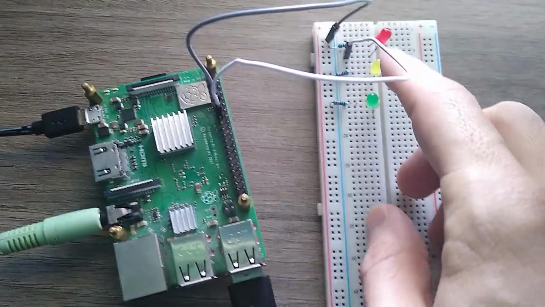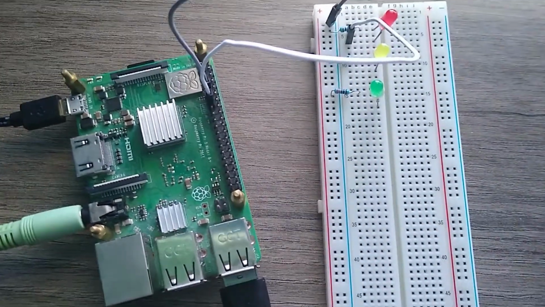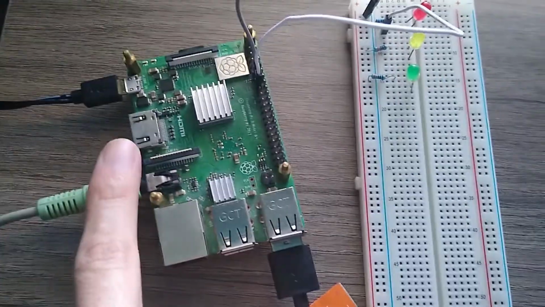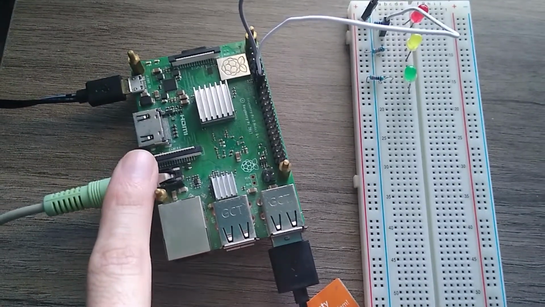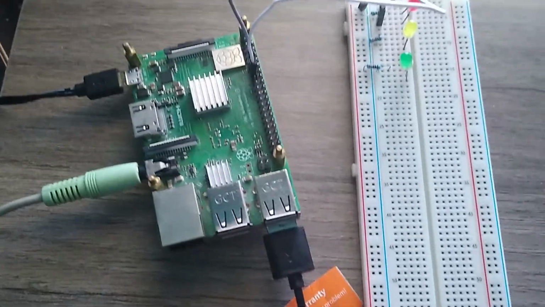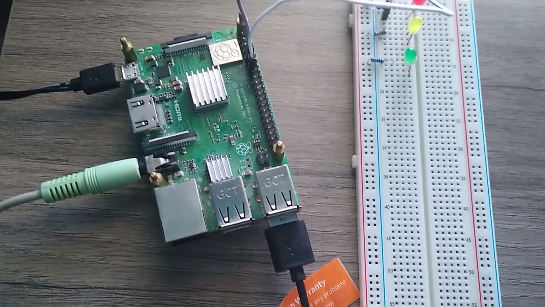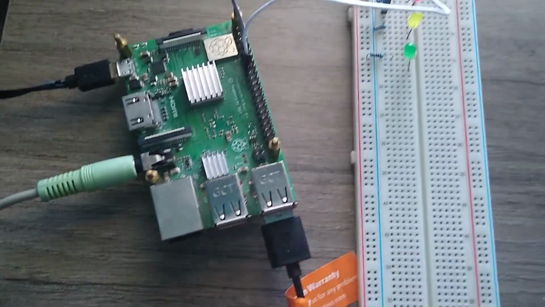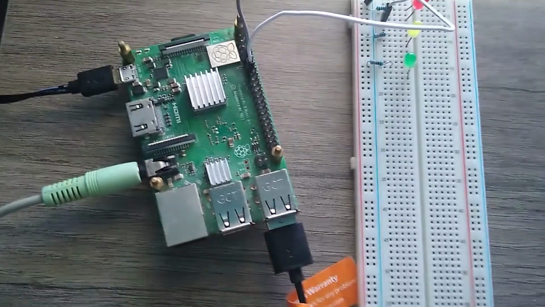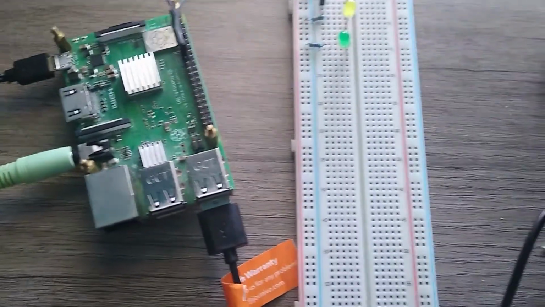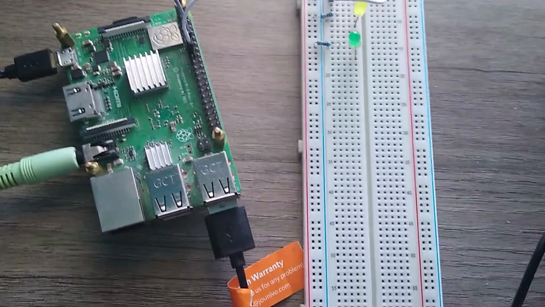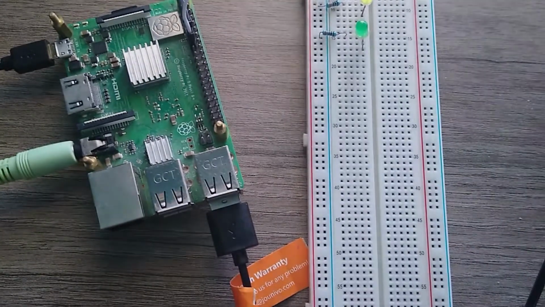Don't worry about these 2. I plan to use these in the future. And then we have the audio jack connected to the Bluetooth speaker. And we have the USB mic, which is connected via USB. And of course, micro USB power. So that should be it for the setup. I'm going to set everything up and I'll see you guys next time.